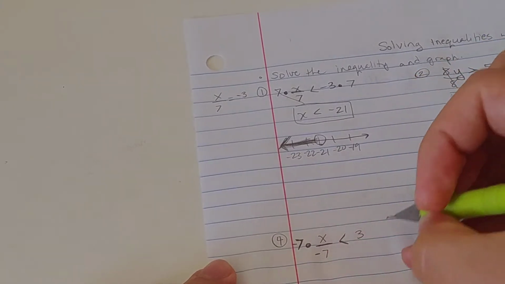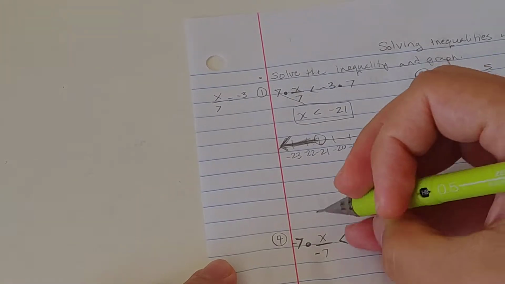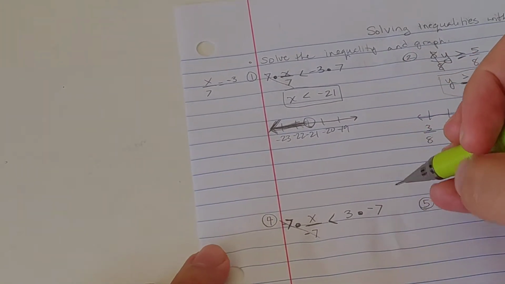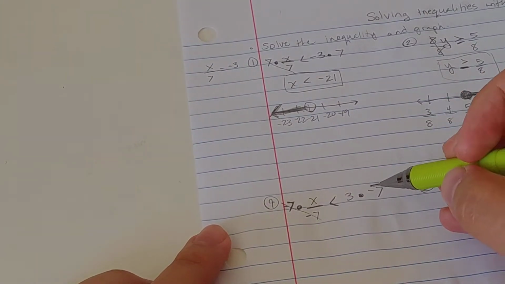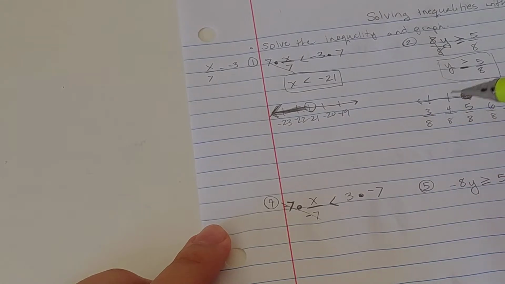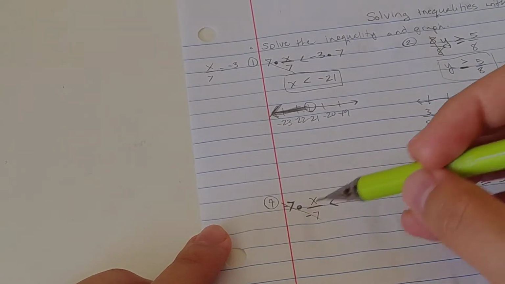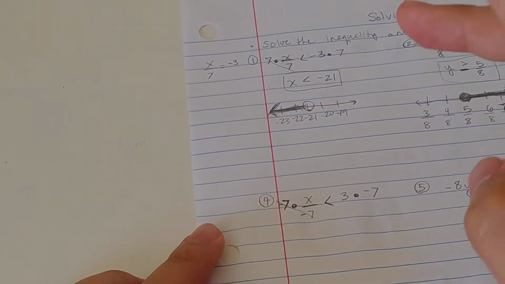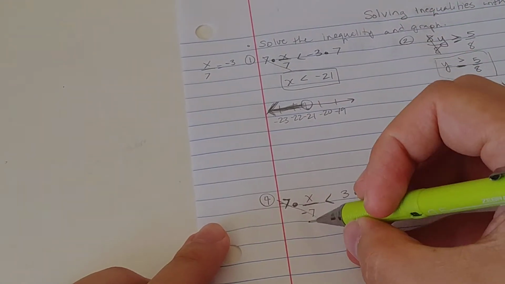Don't forget that negative. Now, one of the things different with inequalities as compared to equations is that when you multiply or divide both sides by a negative, you have to flip the inequality. Okay, and I'll talk about that in class.